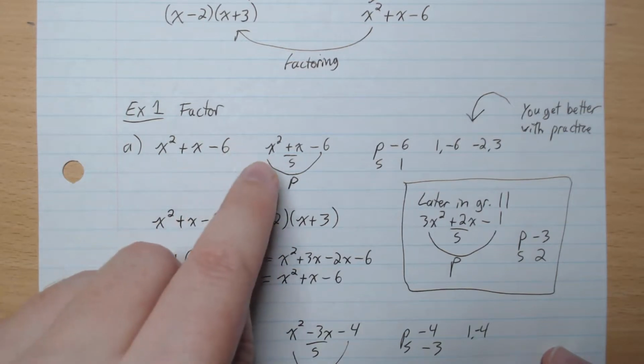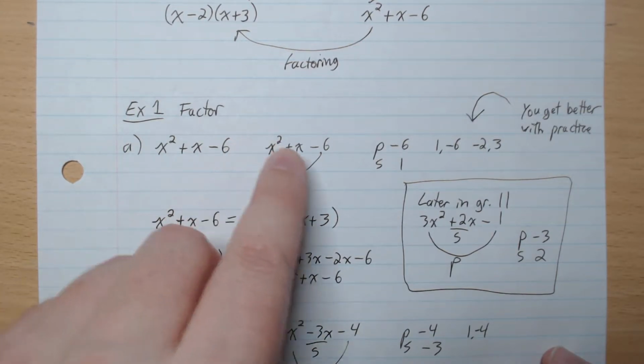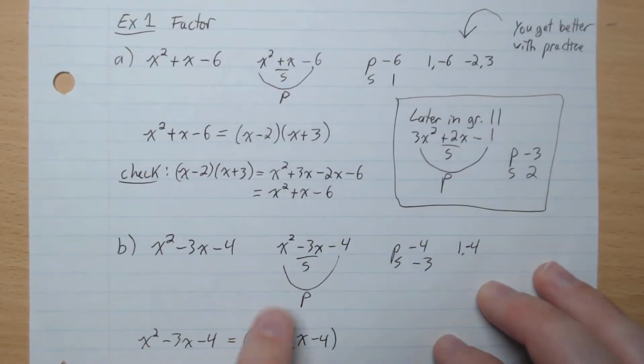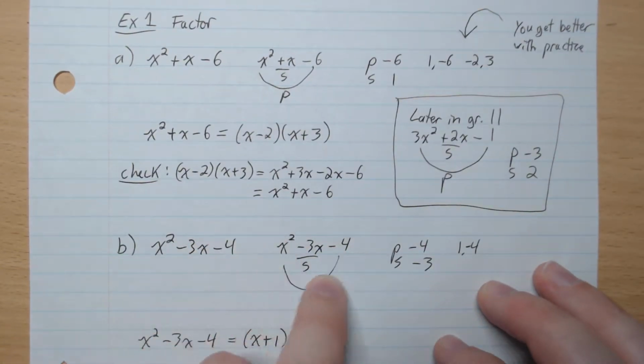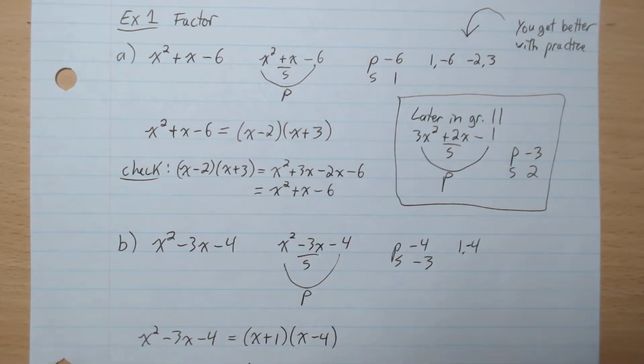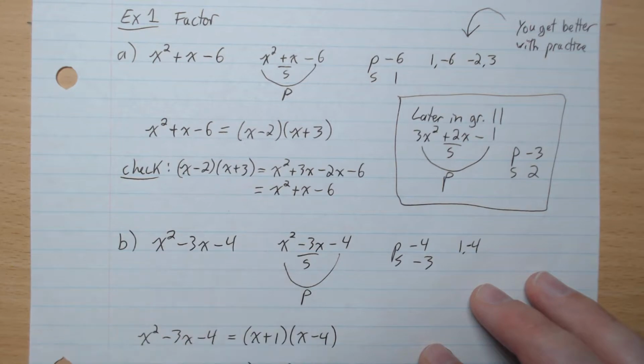Now, you're going to notice in the examples that I'm doing 1 times negative 6. I'm going to do that all the time here. This next one, I'm going to do 1 times negative 4. That's what this little line here is, 1 times negative 4, the product. And you might say, well, why are you doing that? It's always a 1. You don't need to do that.